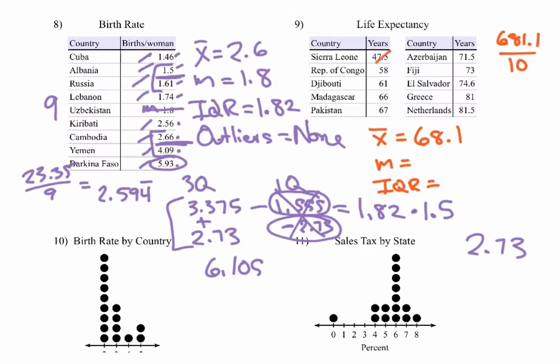Then we take a lower one, a higher one, higher and a lower, lower and a higher, higher and a lower. So our median is going to be in between Pakistan and Azerbaijan. Okay, so it was 67 plus 71.5, right? Because we're taking this plus this, dividing it by 2. We're finding the middle one between those two. And we get 69.25. Okay, it's our median.